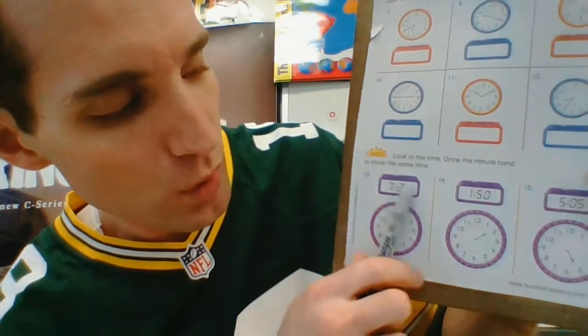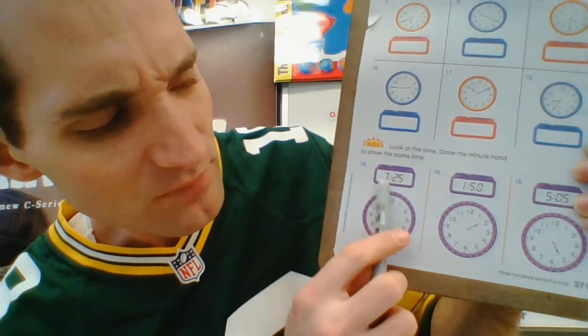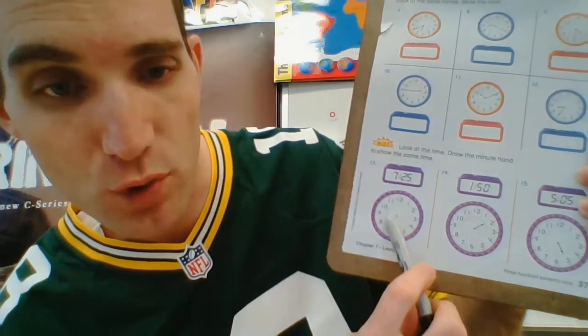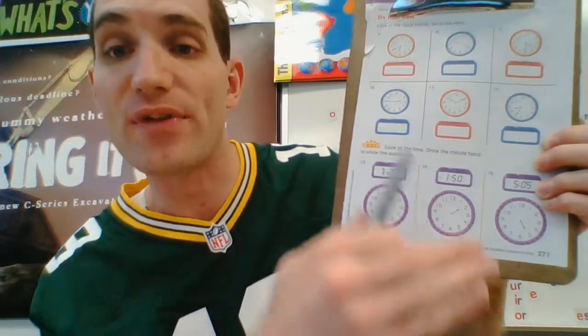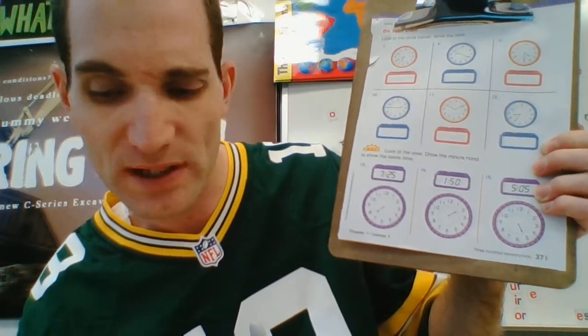You just have to draw in the 25. If it was 7 o'clock, they show you where the little hand is. You draw in the long hand or minute hand. Where would the minute hand be if it was 25?